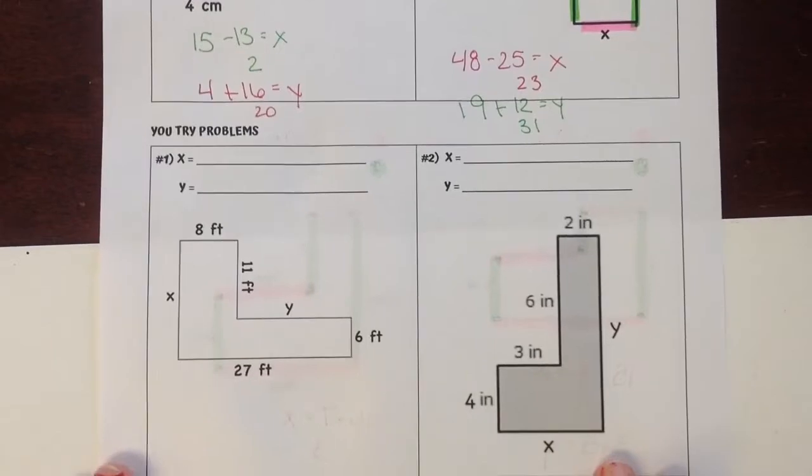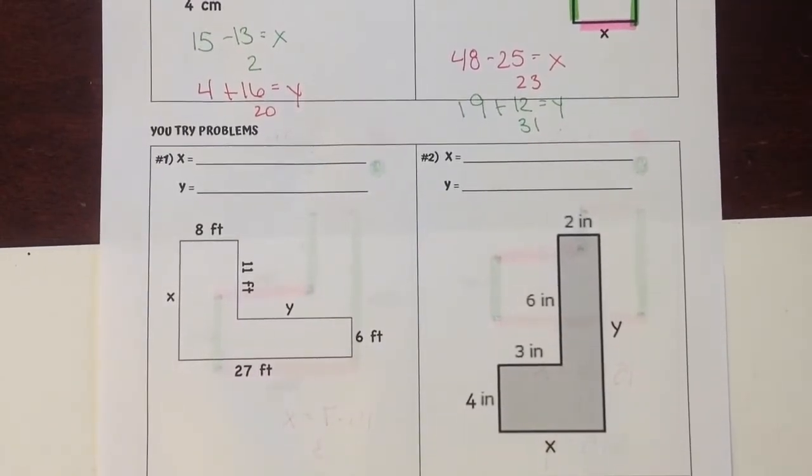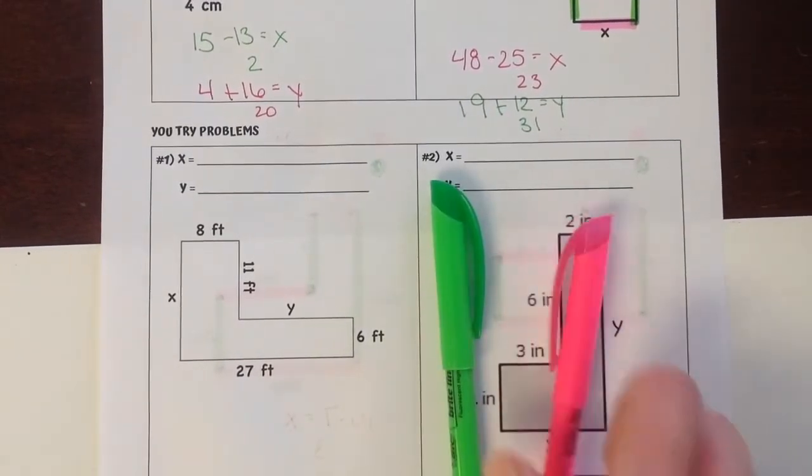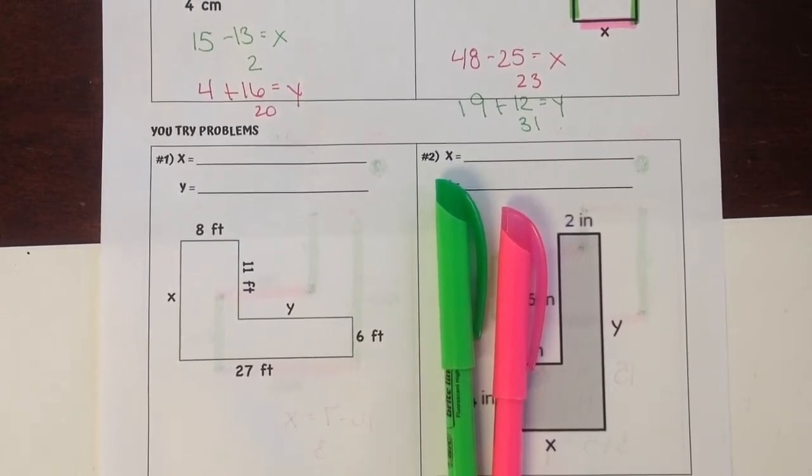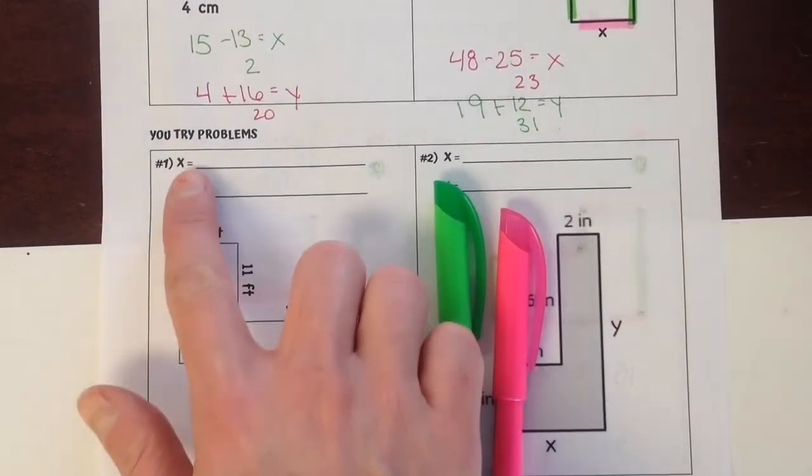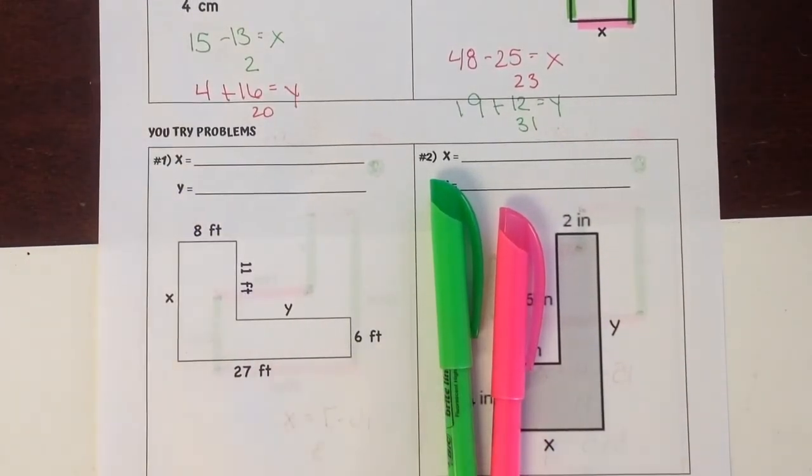So now you're on to the you-try problems. Again, I need you to highlight in green and pink your horizontal and your vertical lengths, and then solve for your x, solve for your y, and remember to put your units in there.